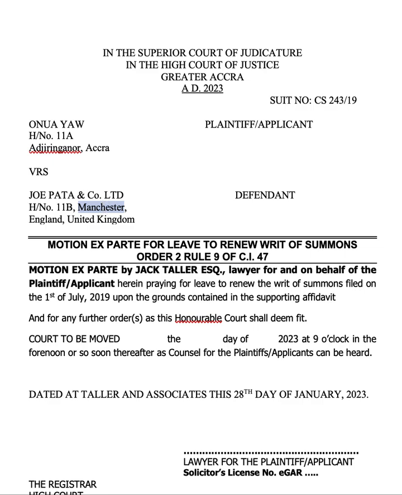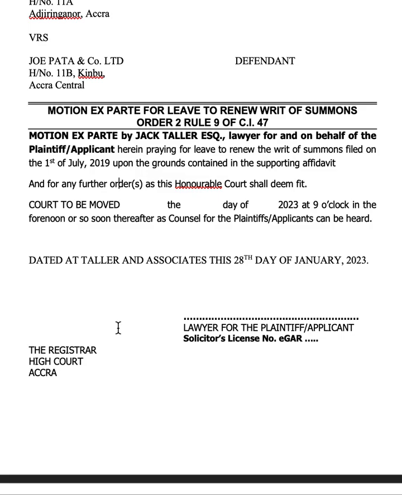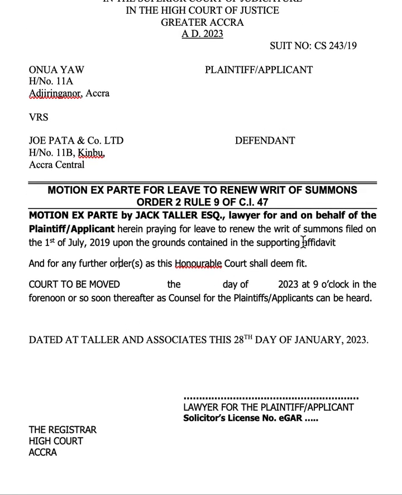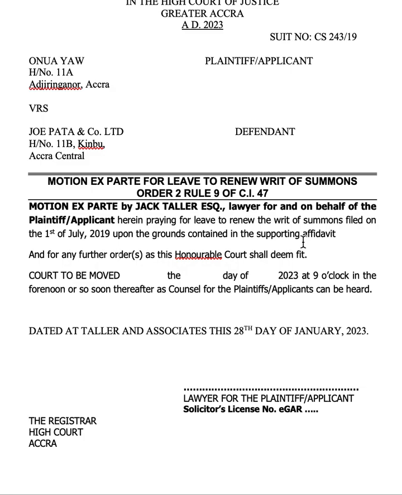Accra Central. Right. Now the application, the heading: motion ex parte for leave to renew writ of summons pursuant to Order 209 of CI 47. Straightforward. Motion paper, simple motion. Motion ex parte by Joktola Esquire, lawyer for and on behalf of the plaintiff applicant herein, praying for leave to renew the writ of summons issued on the 1st of July 2019 upon the grounds contained in the supporting affidavit, and for any further orders as this honorable court shall deem fit.